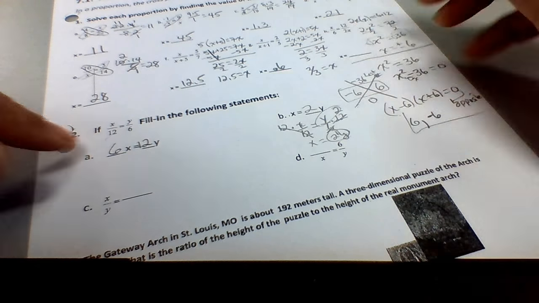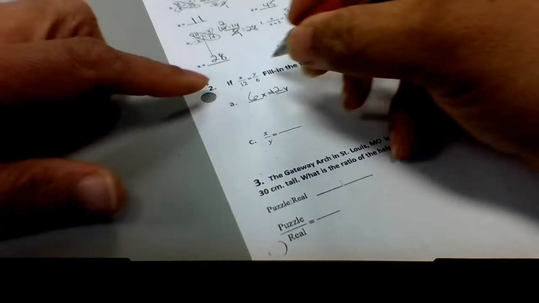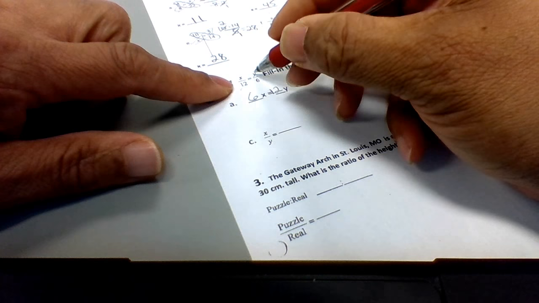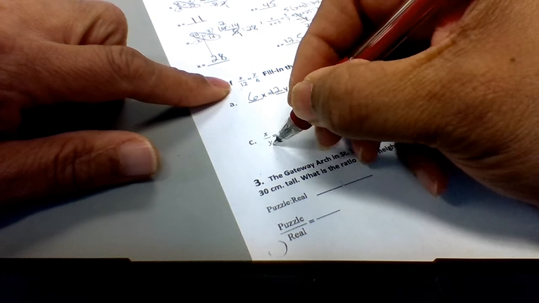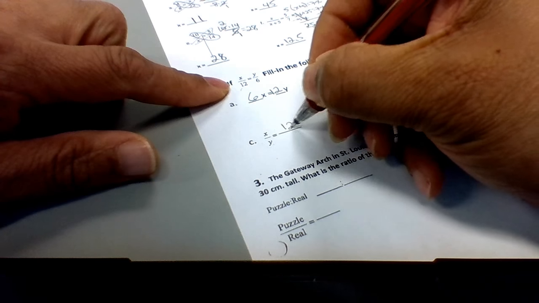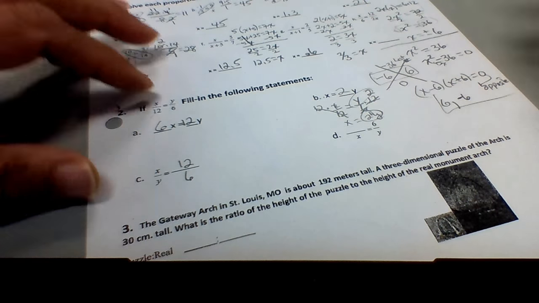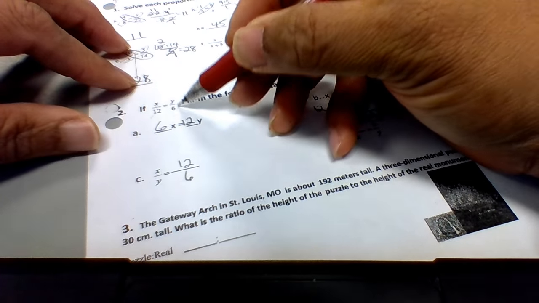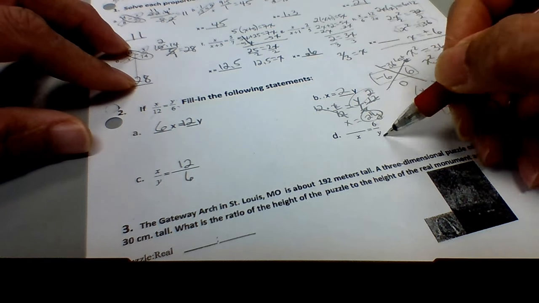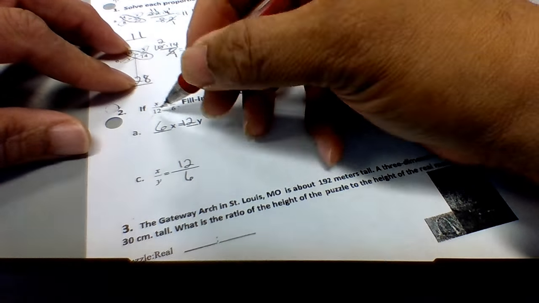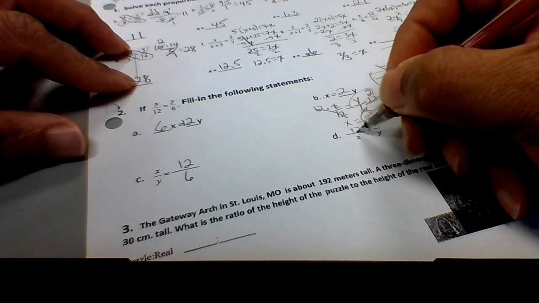So 2y. Next one, x over y. X over y equals 12 over 6. And the last one, 6 over y. So I switch these around. 6 over y equals 12 over x.